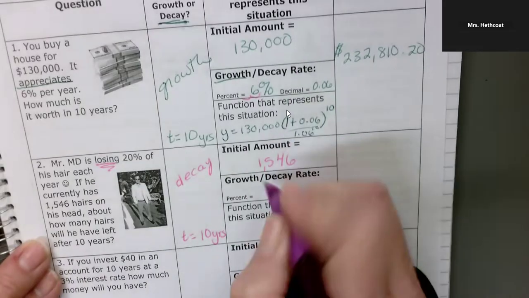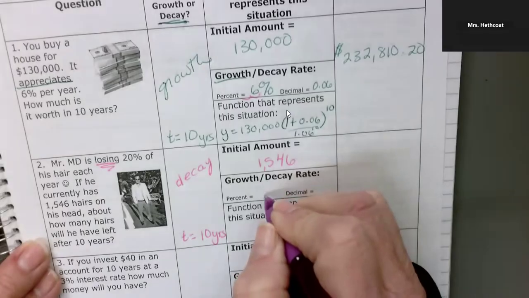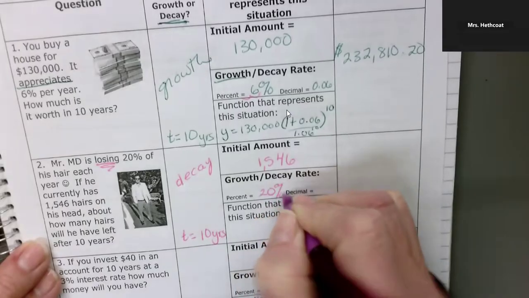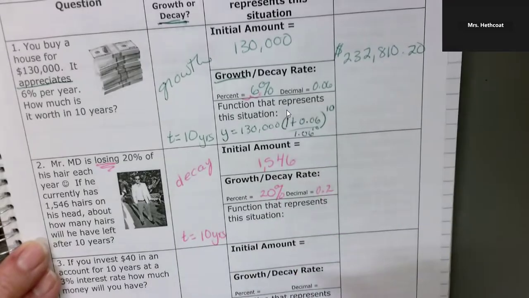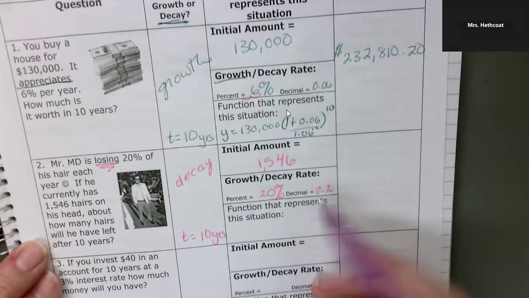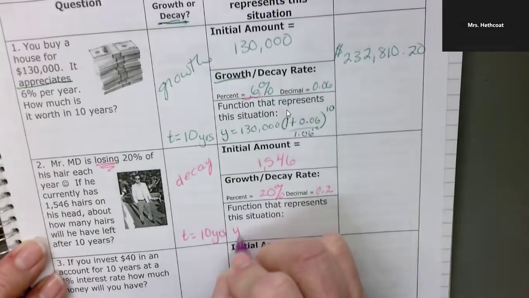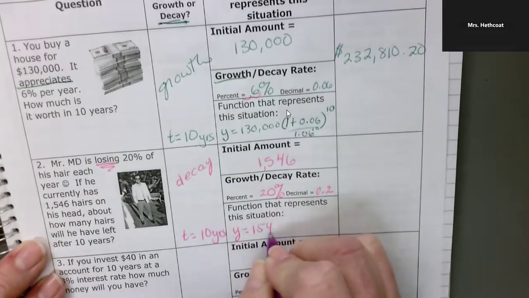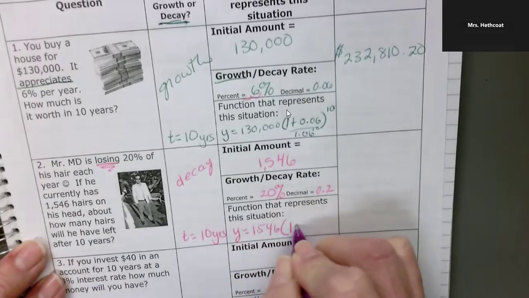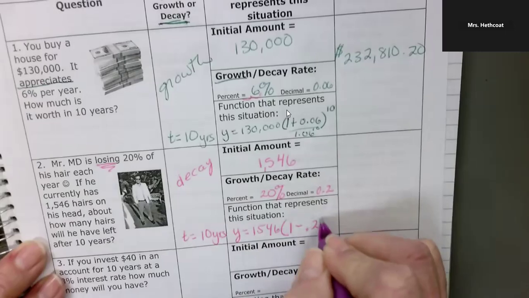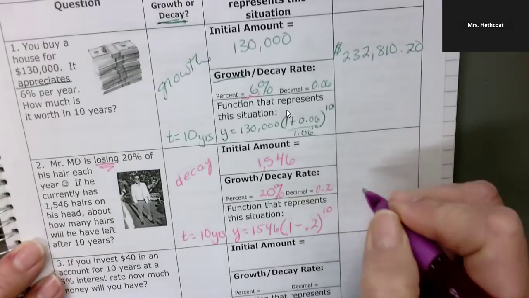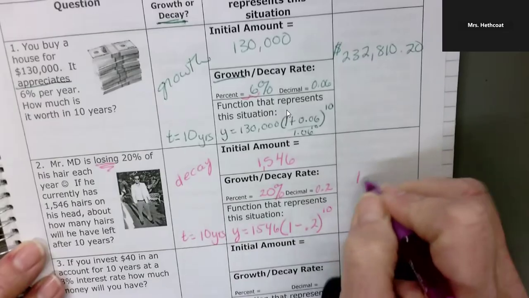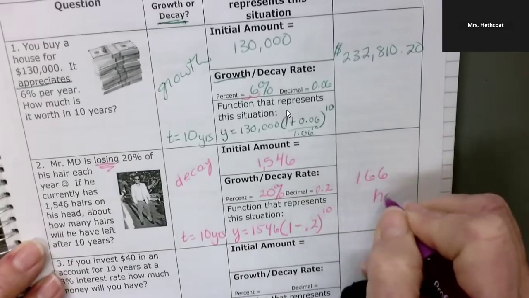Our rate for losing hair is 20%. Changed to a decimal is 0.2. You can write 0.20, but the second 0 is not necessary. Kind of like this 0 is not necessary. All right, the function is going to be y equals 1,546 times 1 minus 0.2, all to the 10th power. Try to plug it in without me. Welcome back. You should have gotten 166 hairs.